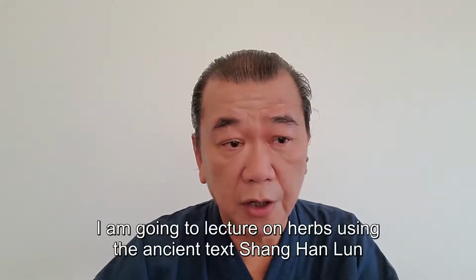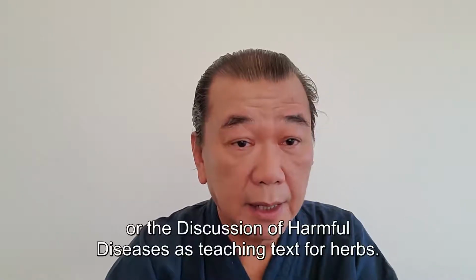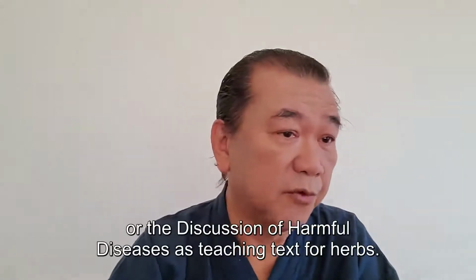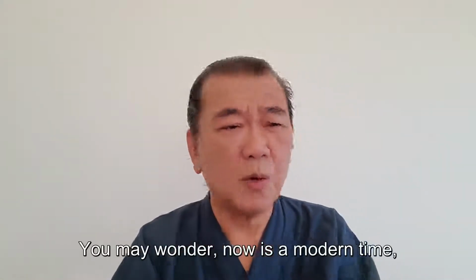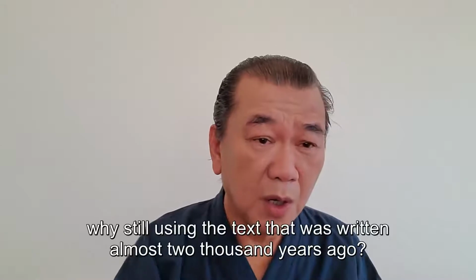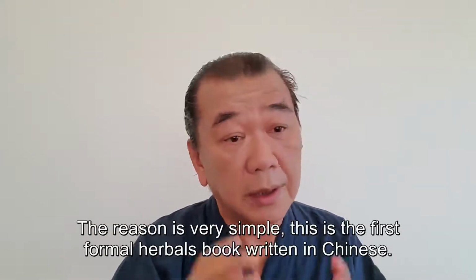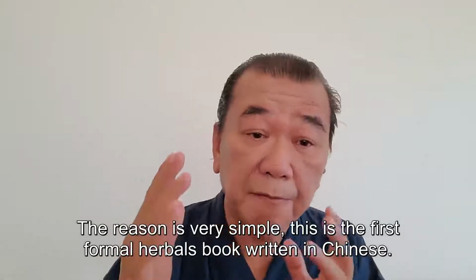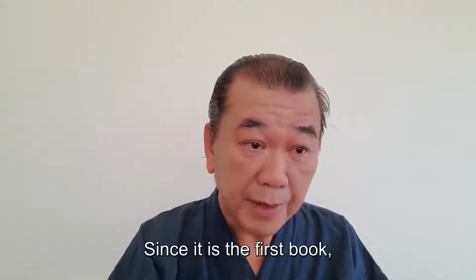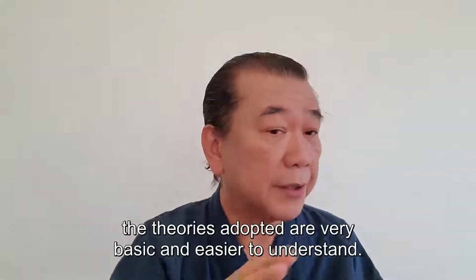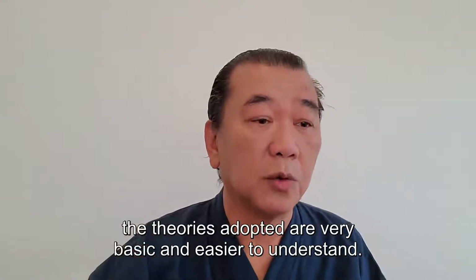I'm going to lecture on herbs using the ancient text Shanghanlun, or the Discussion of Harmful Disease, as the teaching text for herbs. You may wonder, now is a modern time. Why should you use a text that was written almost 2000 years ago? The reason is very simple. This is the first formal herbal book written in Chinese. Since it is the first book, the theory adopted is very basic and easier to understand.